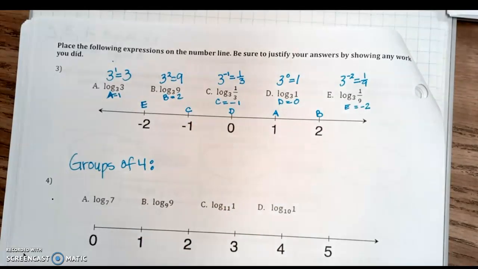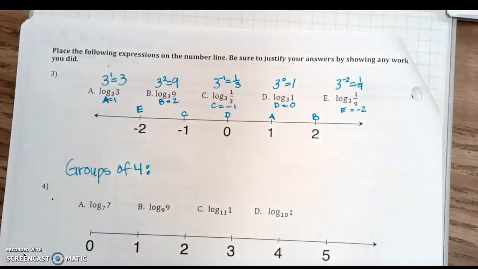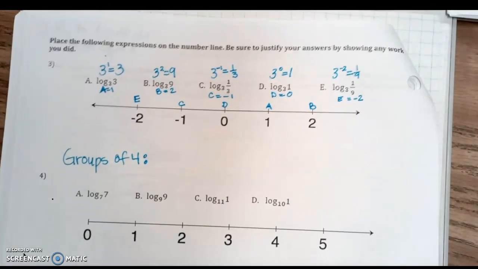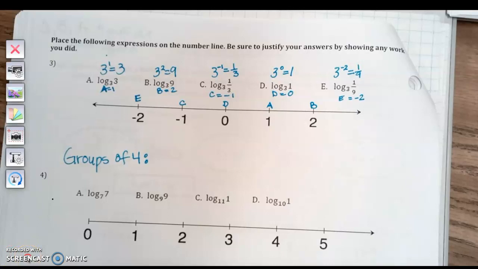So you're just going to work in your teams, get through all those, and then there's some questions to answer about it on page C, and then you are done. All right? Any questions on that?